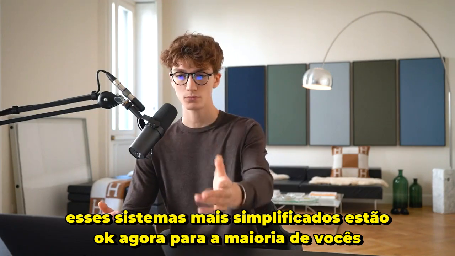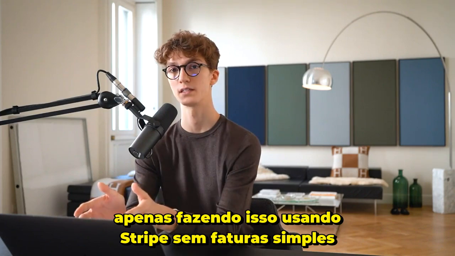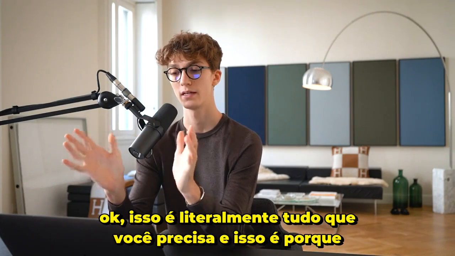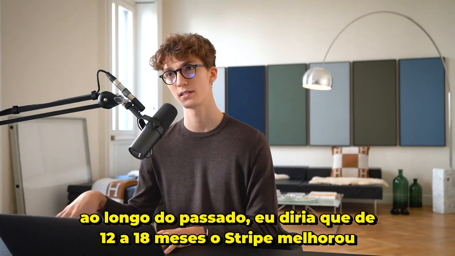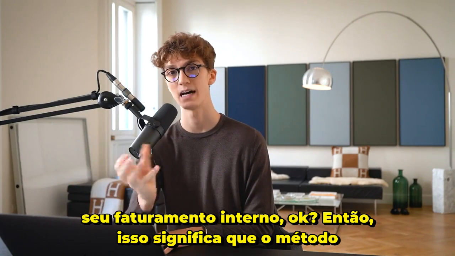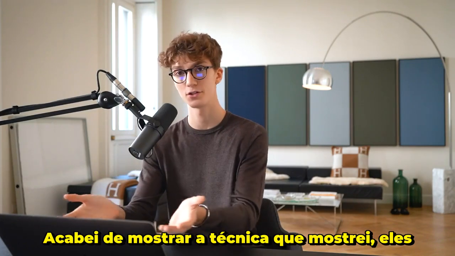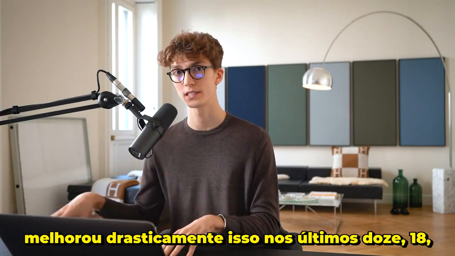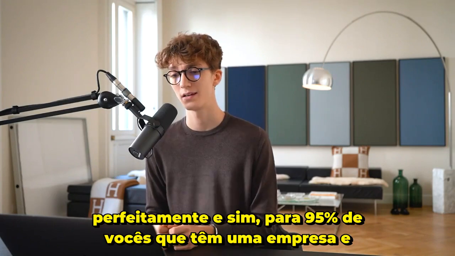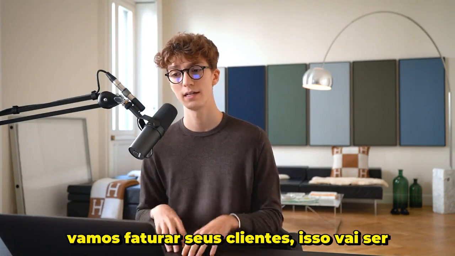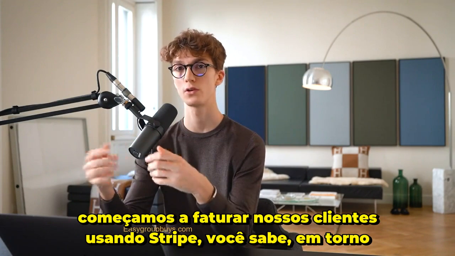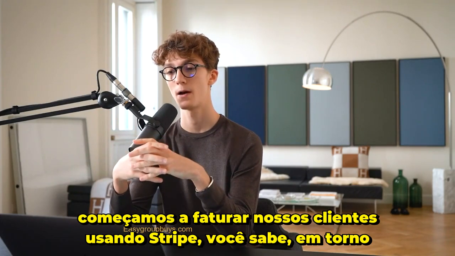Okay. Now, for most of you guys, just using Stripe without Simple Invoices and without traditional invoicing is going to be fine. Okay. This is literally all you need. And that's because throughout the past, I'd say 12 to 18 months, Stripe has really improved their in-house invoicing. Okay, so this means that the technique that I just showed you, they've drastically improved over the last 12, 18, 24 months to a point where now it works incredibly seamlessly. And yeah, for 95% of you who have a business and are going to invoice your clients, this is going to be just fine.